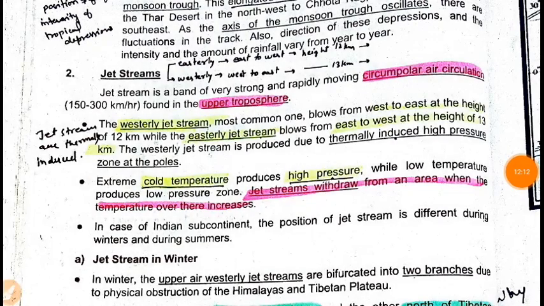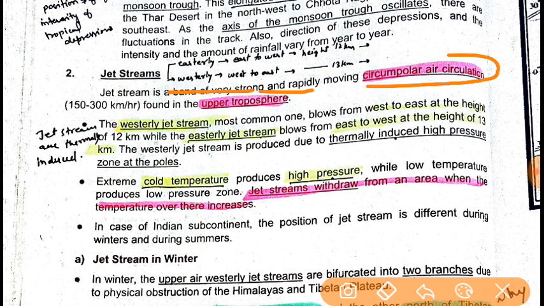Now first of all, defining it. What is a tropical jet? What is a jet stream? First of all, a jet stream is a band of very strong winds. Use this phrase: a band of very strong and rapidly moving circumpolar air circulation found in the upper troposphere.